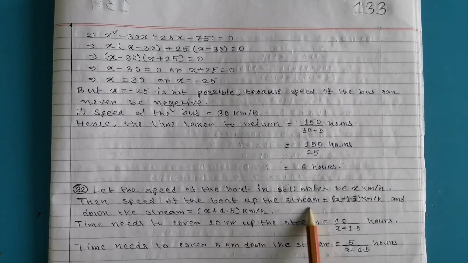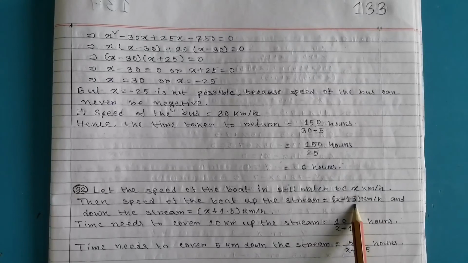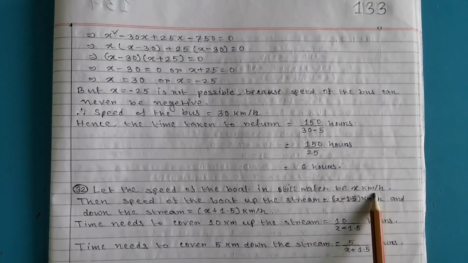because upstream means the direction of the boat and the direction of the water flowing are opposite to each other. That's why it is x minus 1.5, so the speed will be reduced. Downstream means the water and the boat are flowing in the same direction, so the speed will be added.